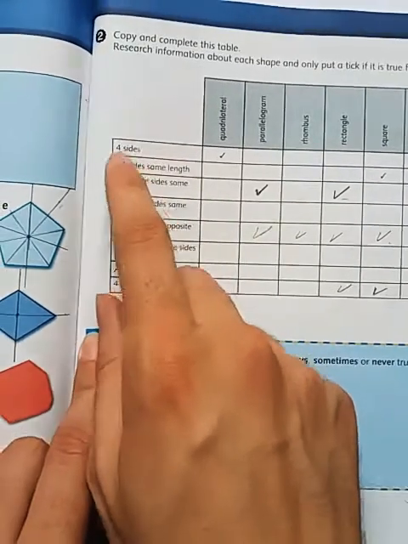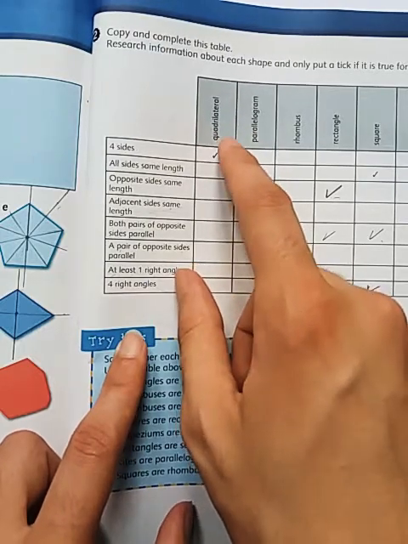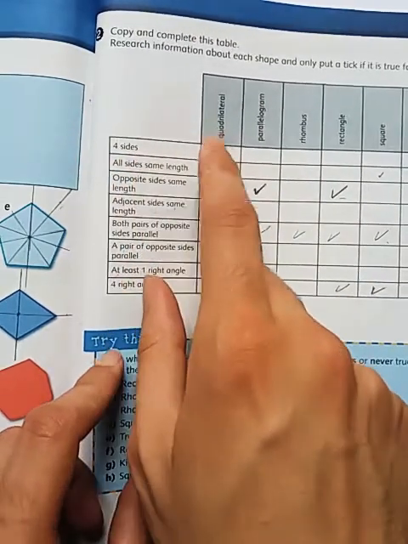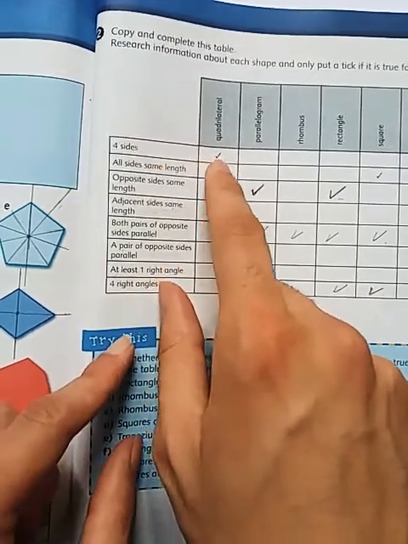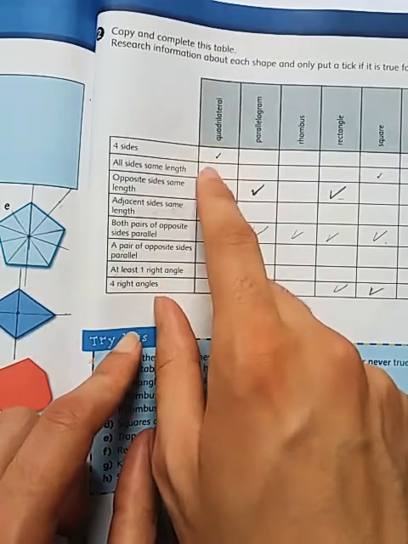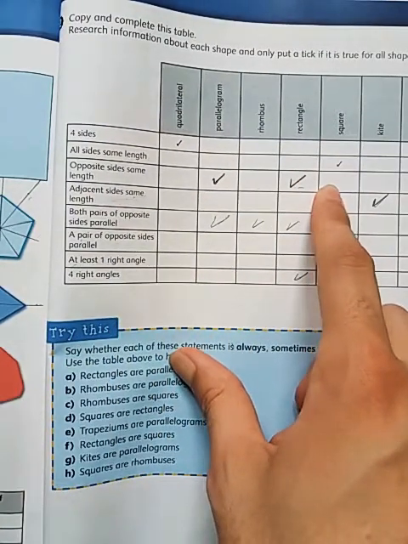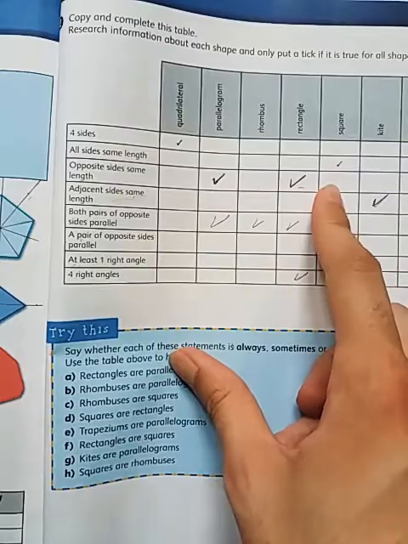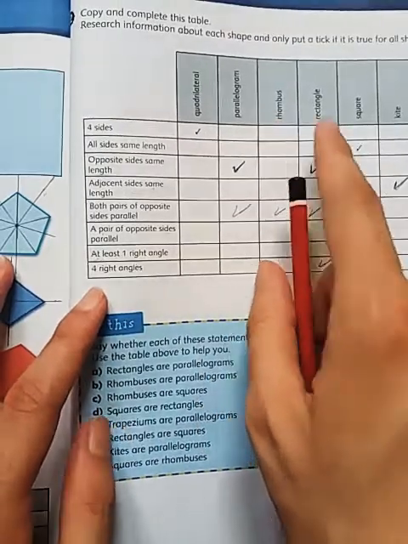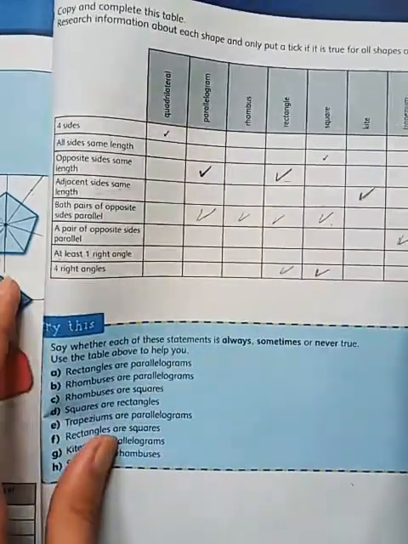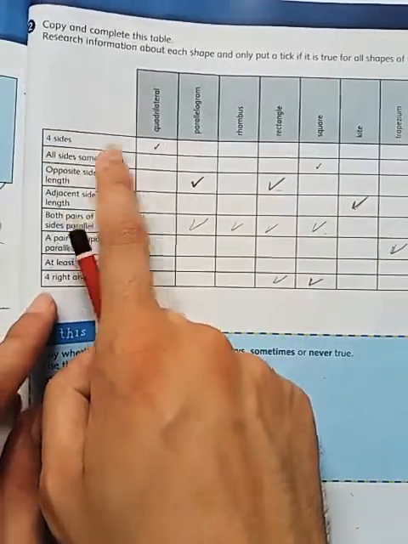It's like a question. Does each quadrilateral need to have 4 sides to be a quadrilateral? Of course, yes. It has to have 4 sides to be a quadrilateral. What about parallelograms? Squares? What about parallelogram, squares and rhombus, rectangle? Of course, each one, trapezium, each one of these shapes has to have 4 sides to have that name.